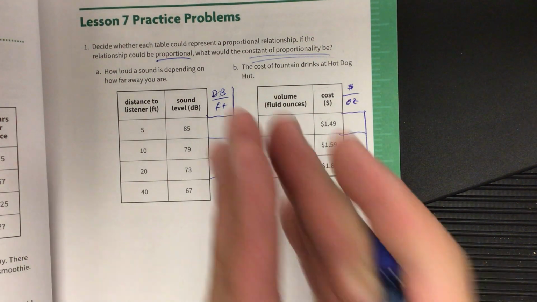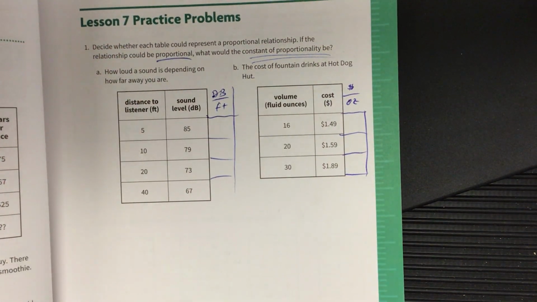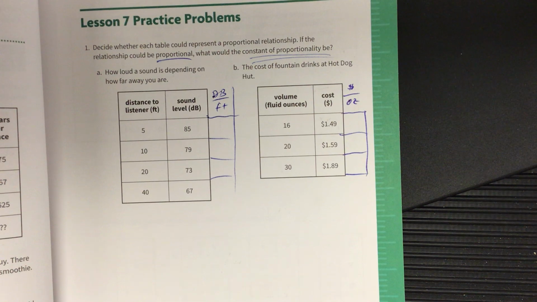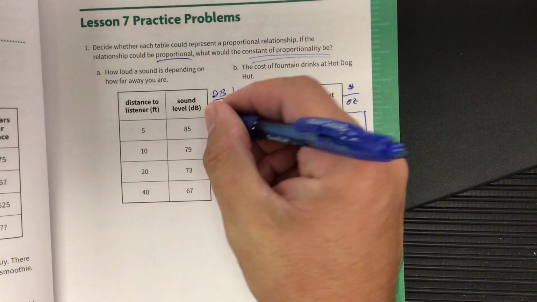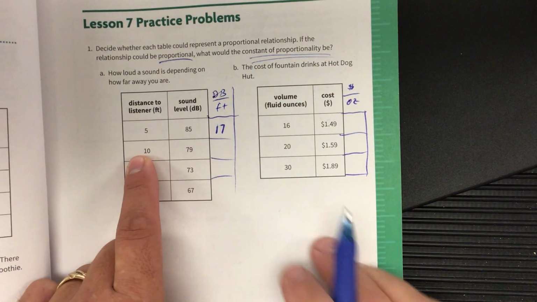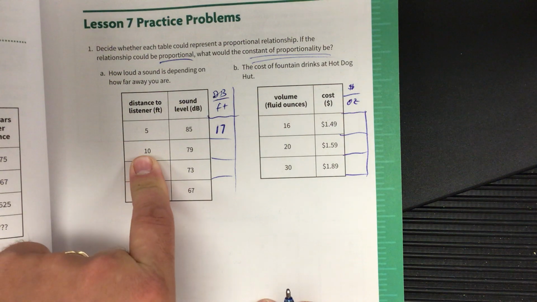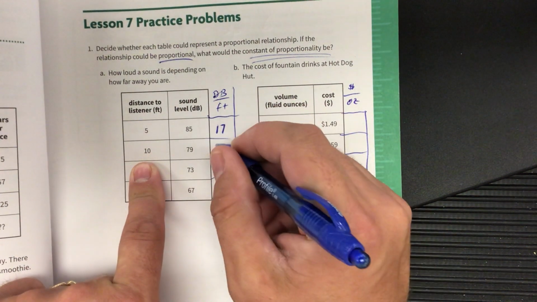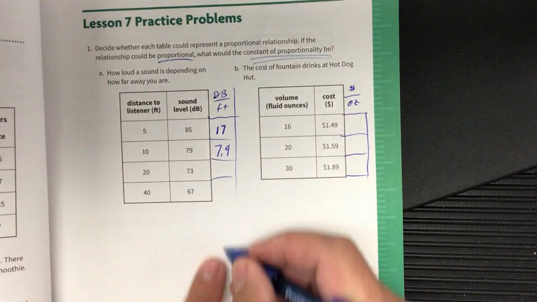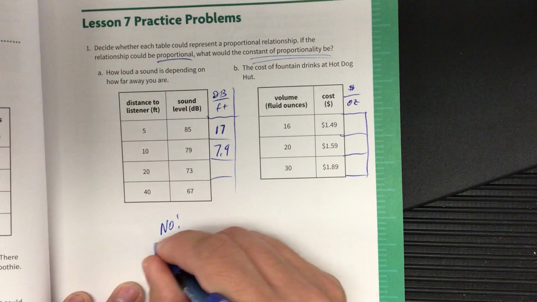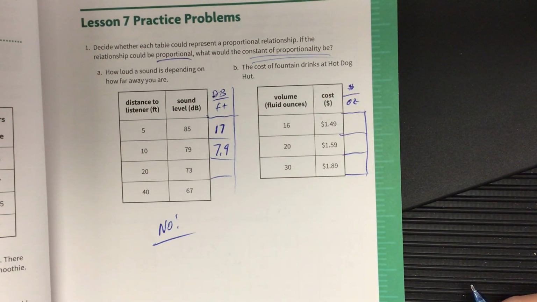If you ever get stuck, take one of the numbers divided by the other. So I'm going to take 85 divided by 5. Did anybody happen to do that? What'd you get? 17. So if I take the second number divided by the first, I should always get 17. Is 79 divided by 10 17? No, it's 7.9, right? So I don't even have to do the other ones. The first two are different. So it is not proportional. We're done.